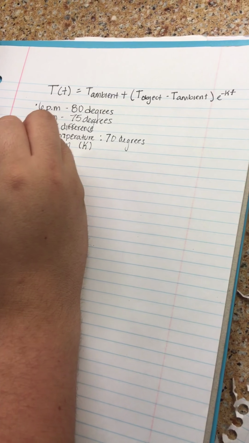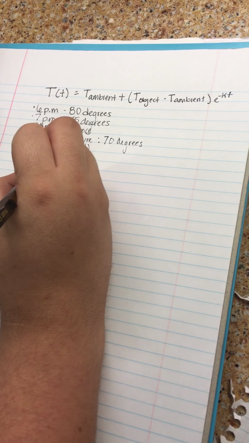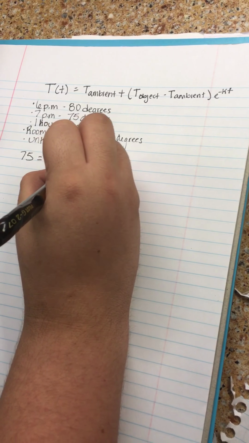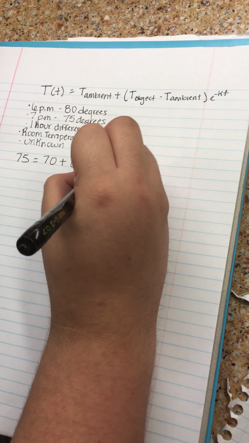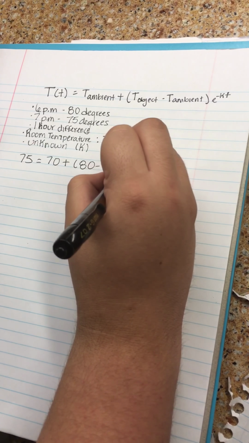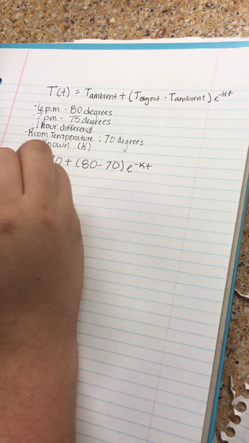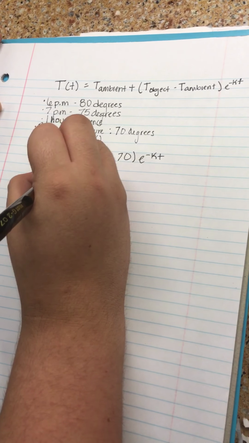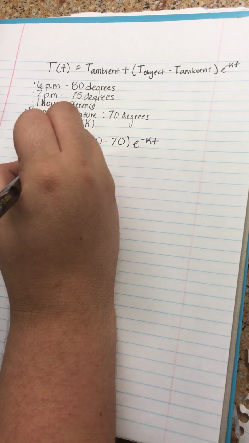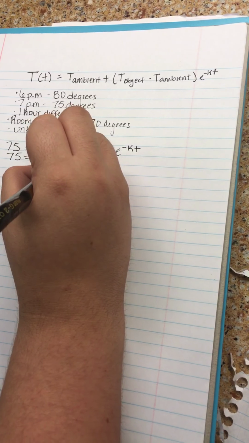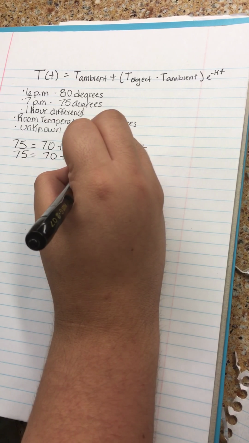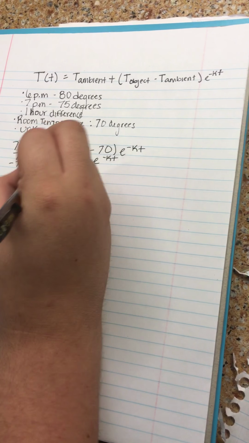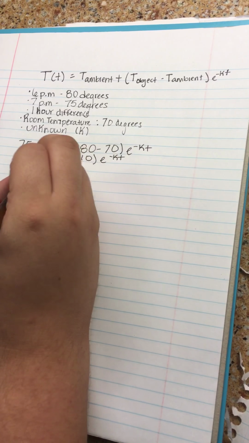So first you want to plug in your numbers. So 75 equals 70 plus (80 minus 70) e to the negative kt. And then you want to subtract 70 on both sides.